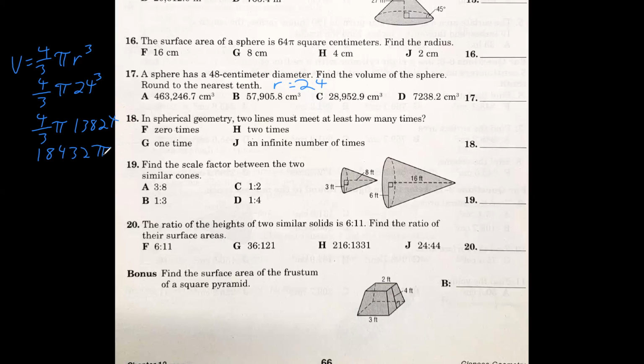And then finally, multiplied by pi. Around 8. And that is answer B.